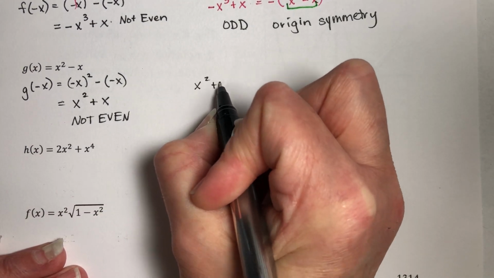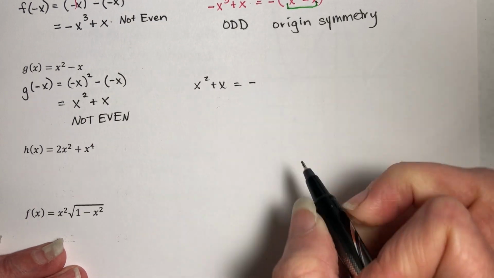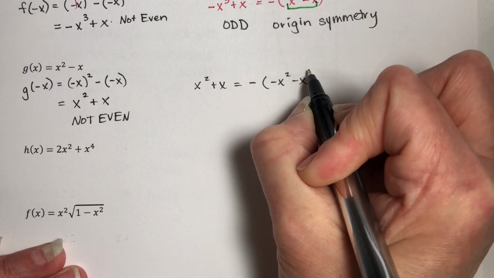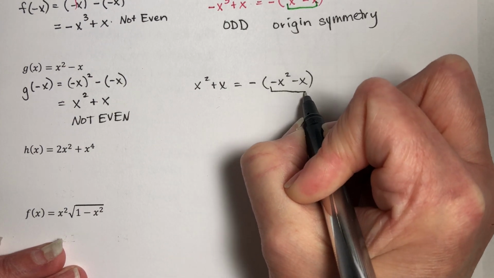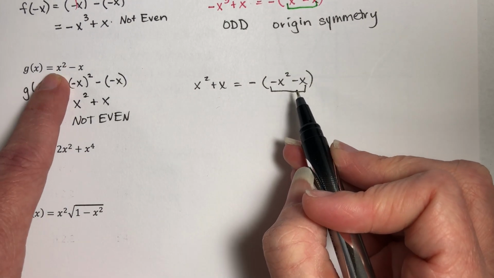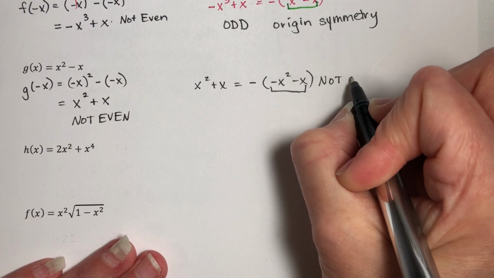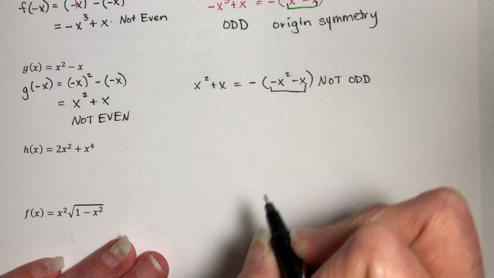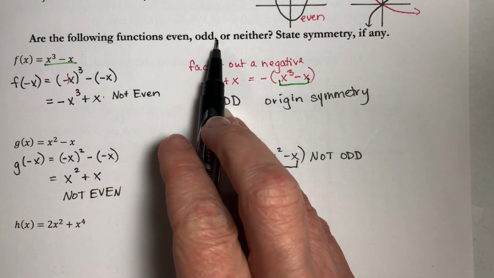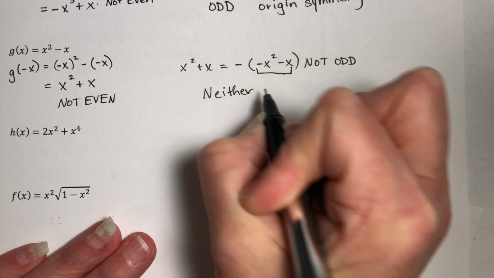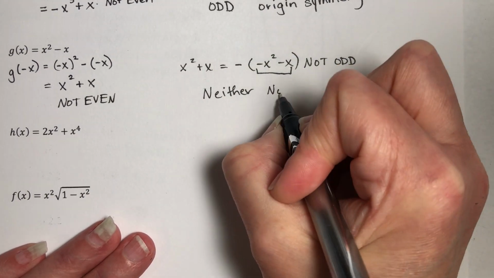All right, so this is not even, so what we're going to do is take x squared plus x, and factor a negative out of it, which gives me negative x squared minus x. And now we look at this, and is this the same as this? No. So at this point, we know it's not odd. Okay, so is it even, odd, or neither? It is neither. So this has no symmetry.